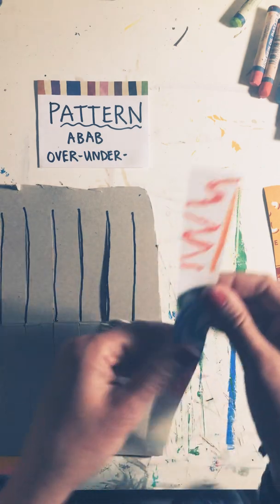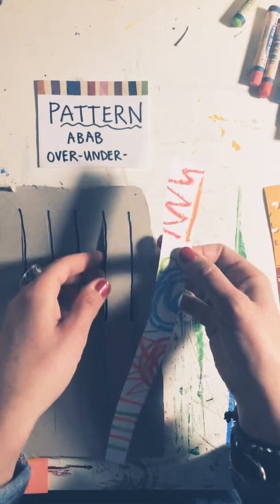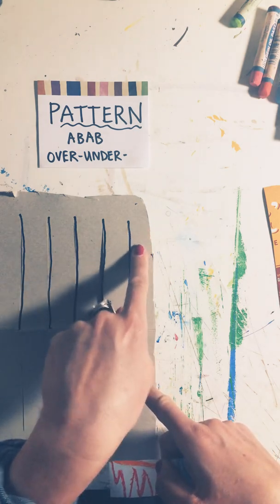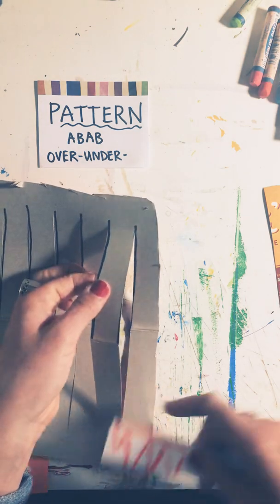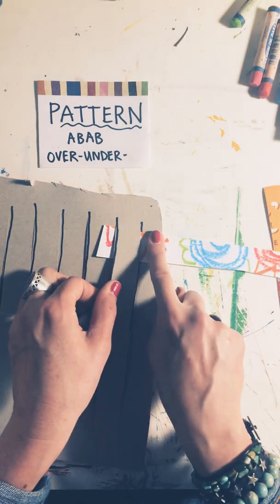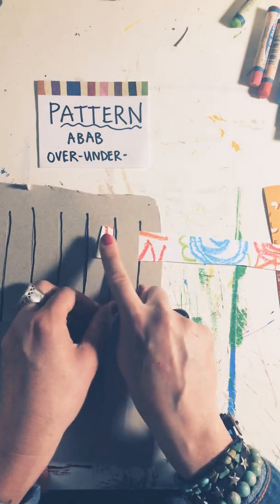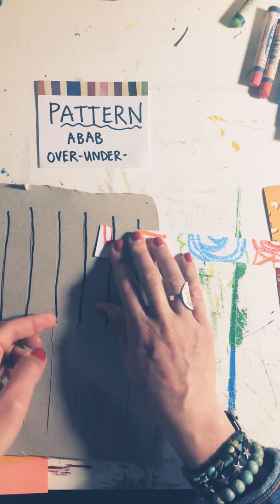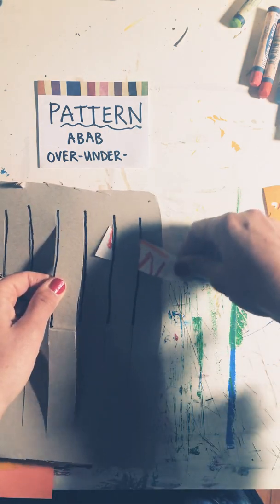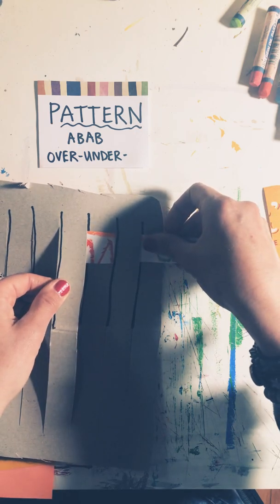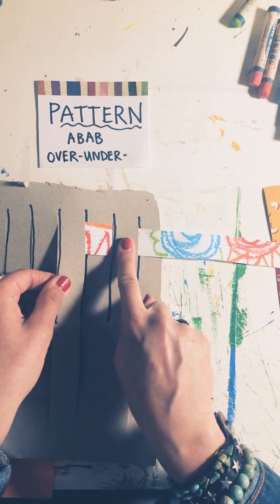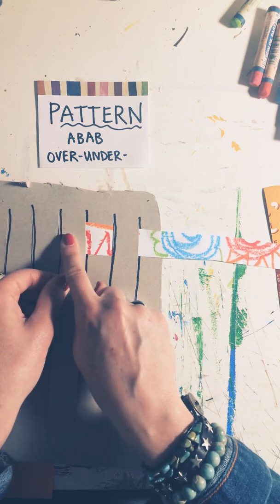So I'm going to take my first weft, my first strip, and I'm going to go over the first section and take my fingers and lift up the second. So I'm going over, under. I'm going to go over this next strip. So again, I'm going to now take my hands and push my weft under. So I went over the first, under, over, under.